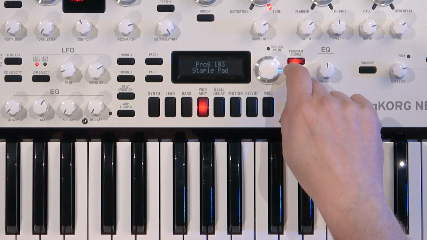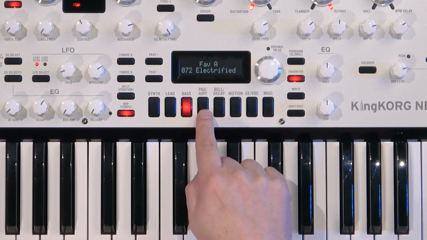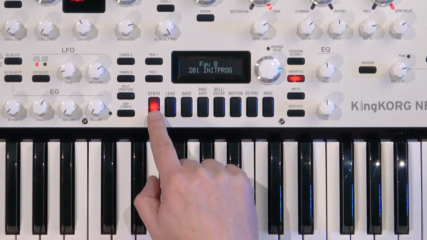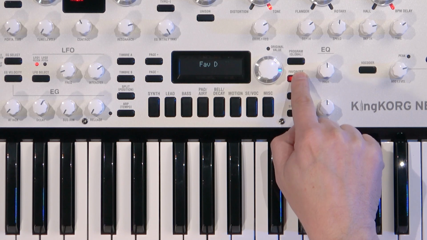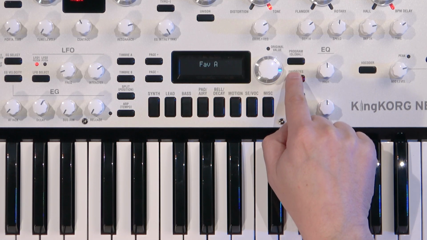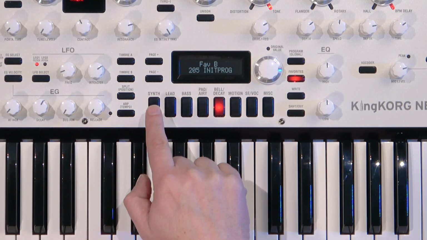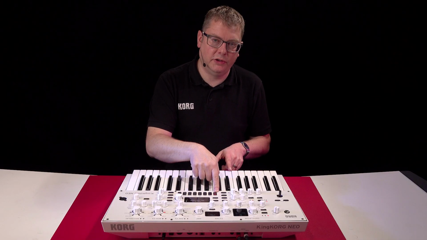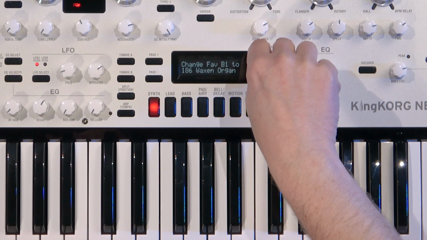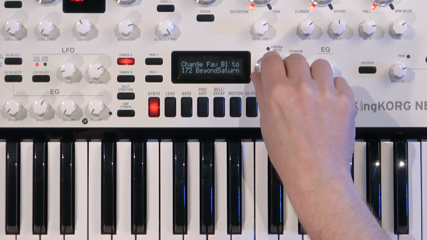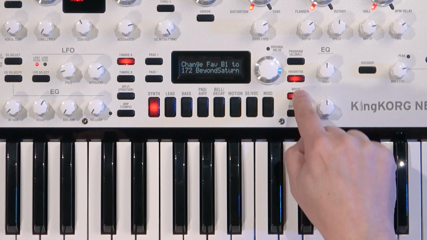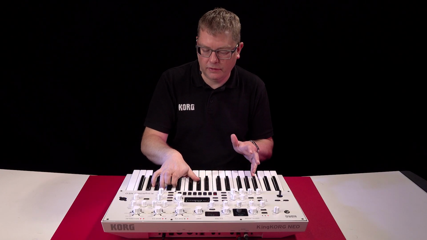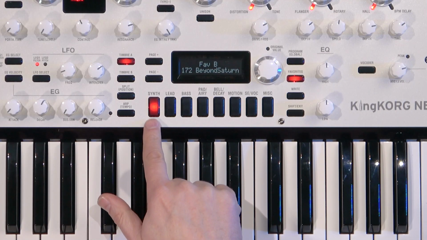So you just press favorites there, and then you can see in bank A here we've got some preloaded, but if you press favorites again, you get into other banks which are blank, and you've actually got 5 in total, A, B, C, D and E. So in bank B there, they're all initialized sounds, but if I want to assign a sound to one of those favorites, you can just turn the knob there and then select one, press right, and then that particular sound is saved to that favorite.